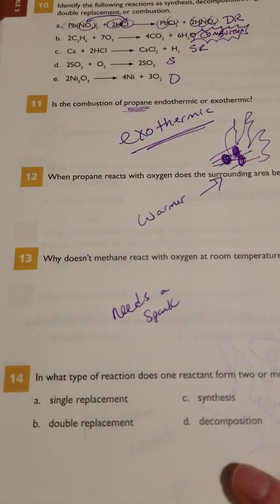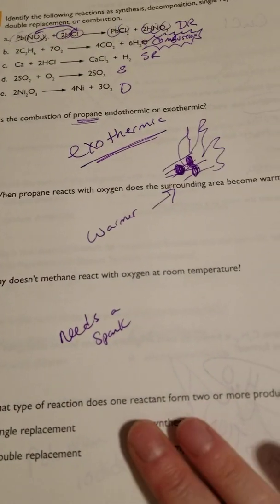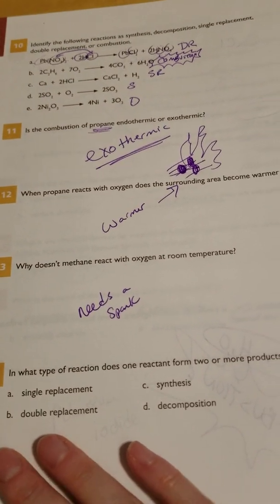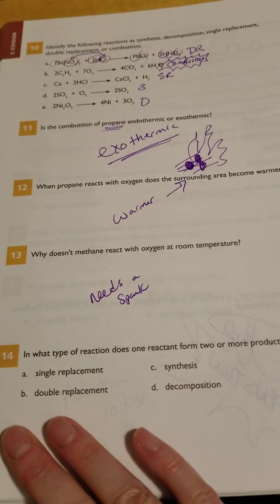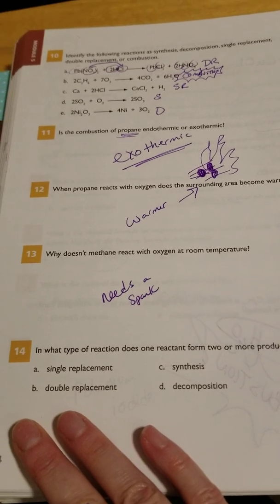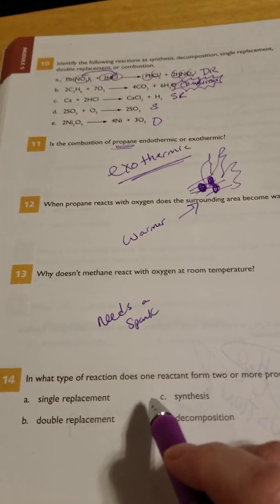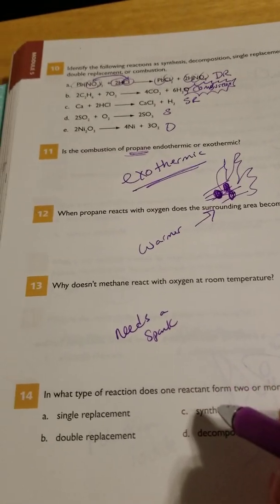All right. In what type of reaction does one reactant form 2 or more products? One reactant form 2 or more products. Well, that sounds like decomposition is my guess. Yes. All right. 14 is D. I double checked it. All right.